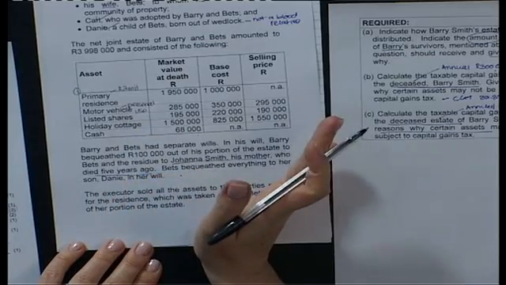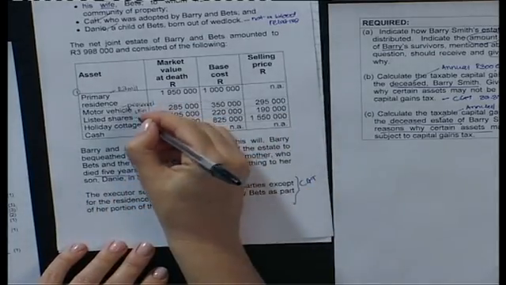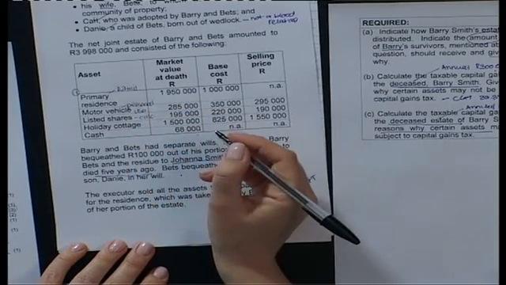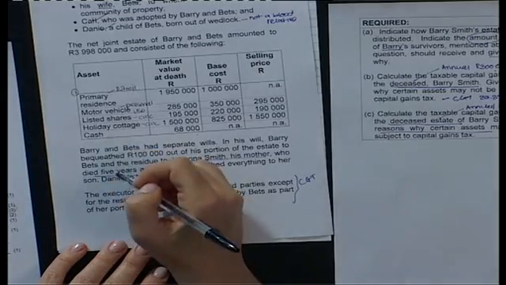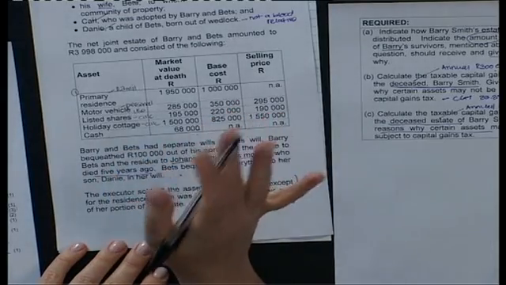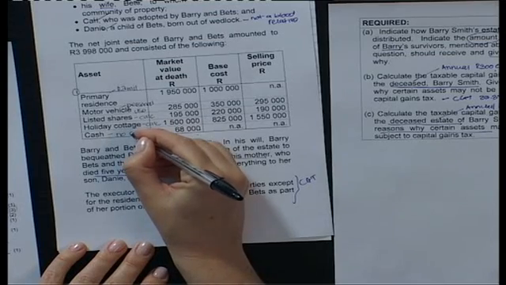Listed shares, is there anything special about listed shares? Maybe an exclusion or anything? No. So here we're going to have to do a full CGT calc. Also for the holiday cottage, on cash, there's no CGT on cash, all right. So there, straight away, we don't have to even think about dealing with the cash part. Okay, no CGT there.